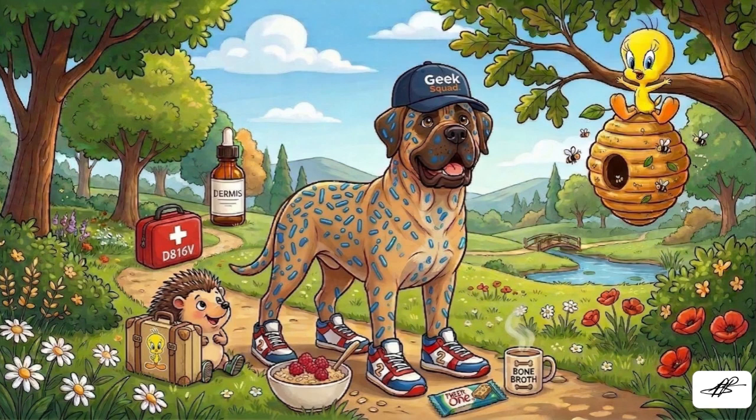CD2 is represented simply by these cool shoes the mastiff has on. The word shoe sounds like the number 2, and I've even included the number 2 as a design on the shoes to really hammer it in. The prompt for CD30 is a hedgehog, as we know from prior videos. This is because CD30 is such an iconic stain supporting a diagnosis of Hodgkin lymphoma, and the word Hodgkin sounds like hedgehog.